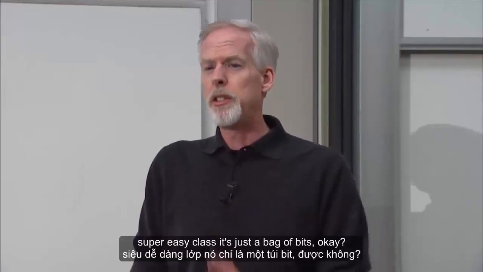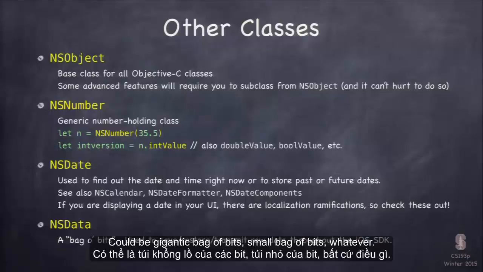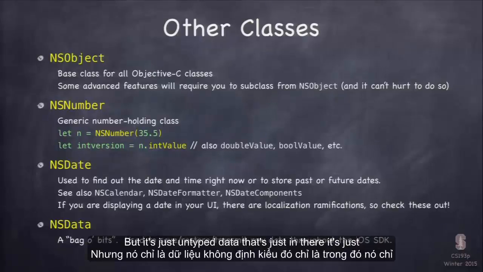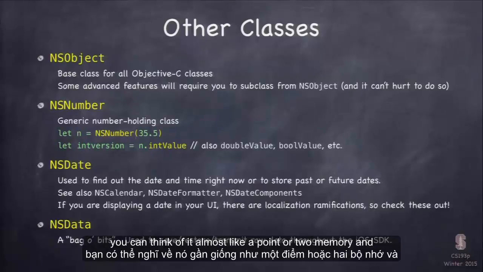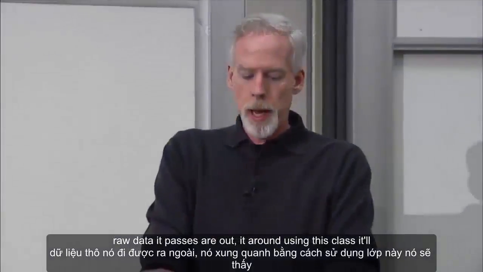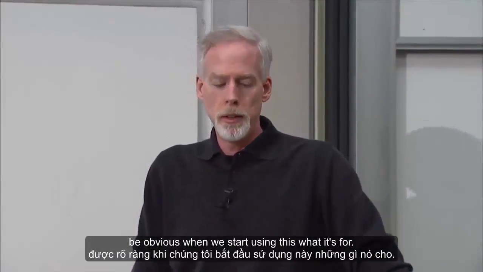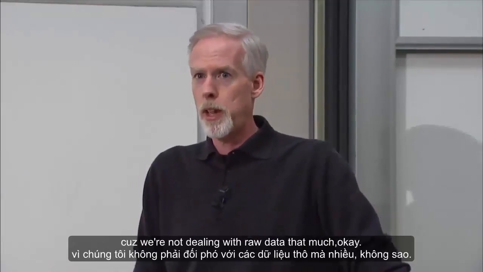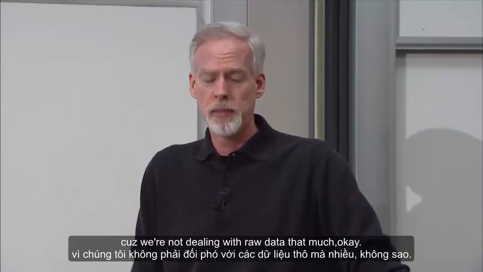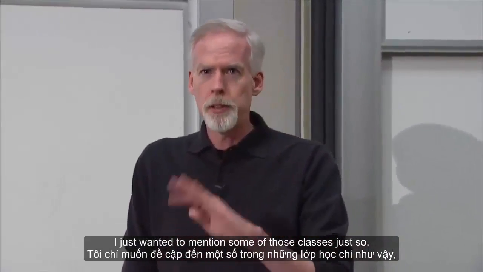There's NSData, super easy class. It's just a bag of bits, okay? Could be a gigantic bag of bits, small bag of bits, whatever, but it's just untyped data that's just in there. You can think of it almost like a pointer to memory, and you just don't know what's in there. This is how iOS will pass around untyped data, raw data. It passes it around using this class. It'll be obvious when we start using this what it's for. You're not going to be using NSData much in this class because we're not dealing with raw data that much. Okay. All right, so I just wanted to mention some of those classes just so you know they exist.